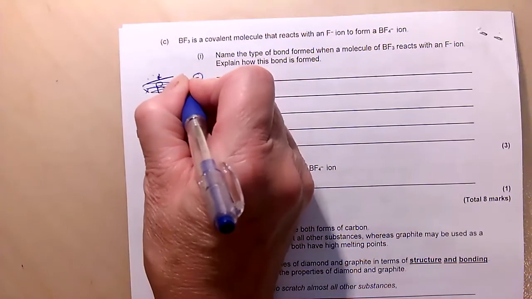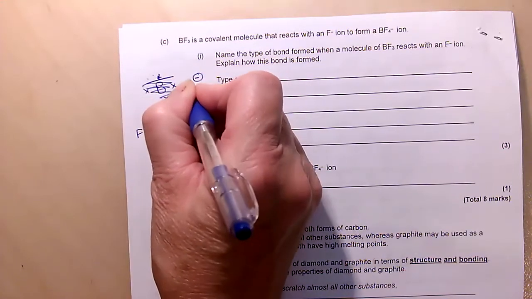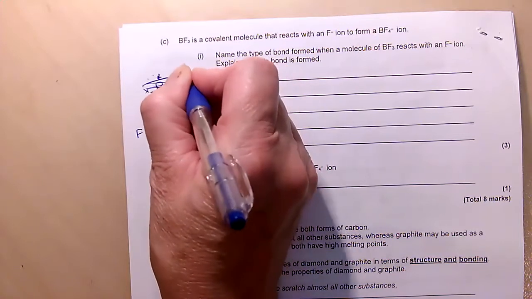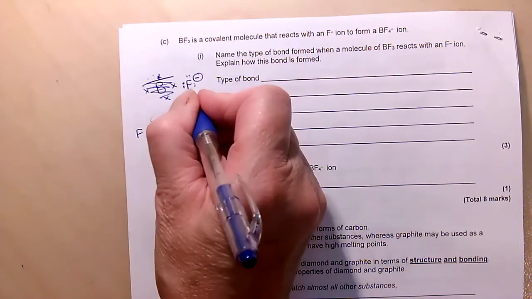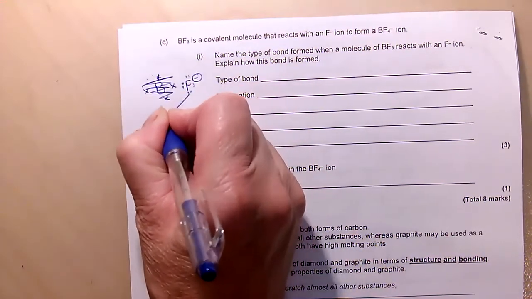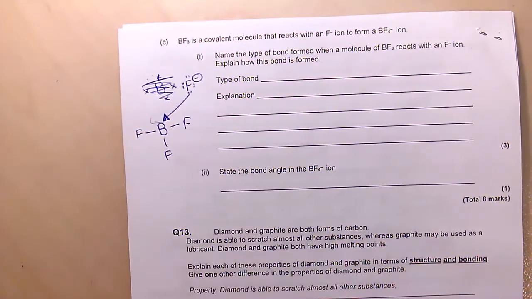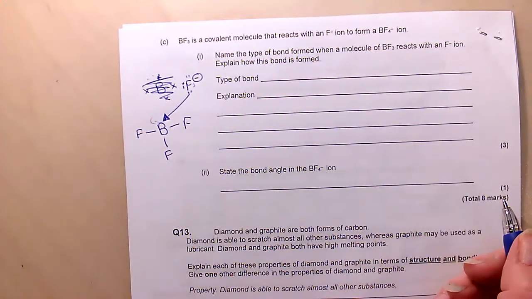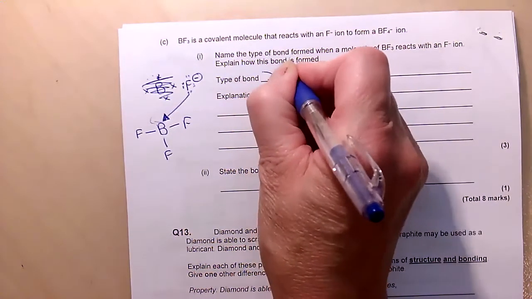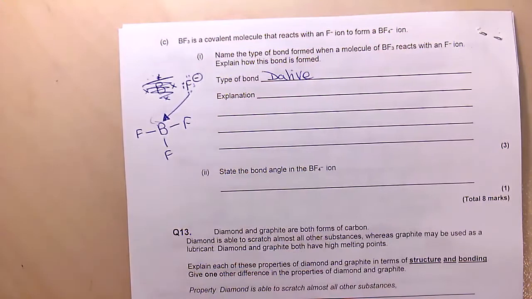So if we were to put the electron pairs around fluorine, fluorine would have 4 electron pairs around it. So it's going to donate a pair of electrons to boron. So what type of bonding is that? That's dative or coordinate bonding.